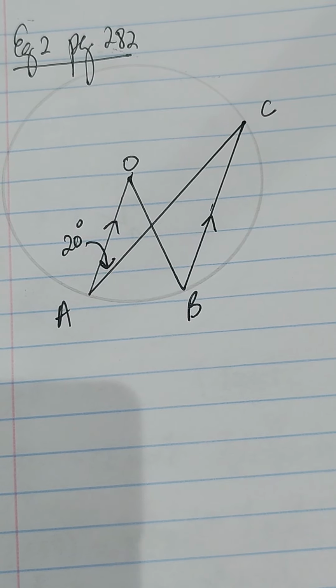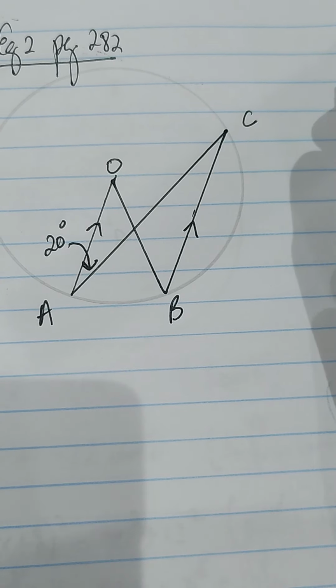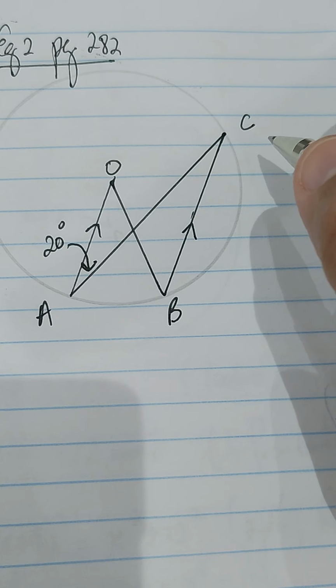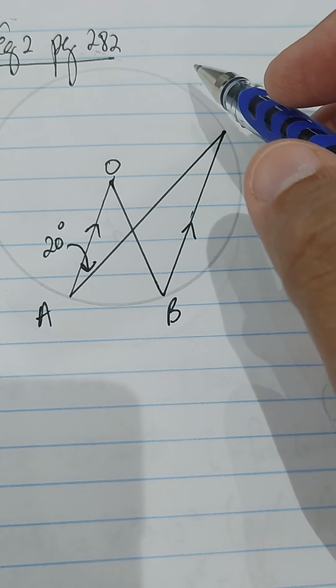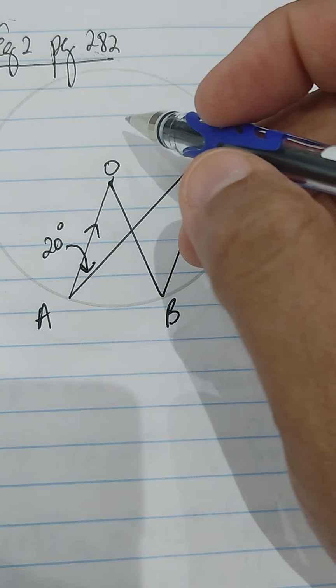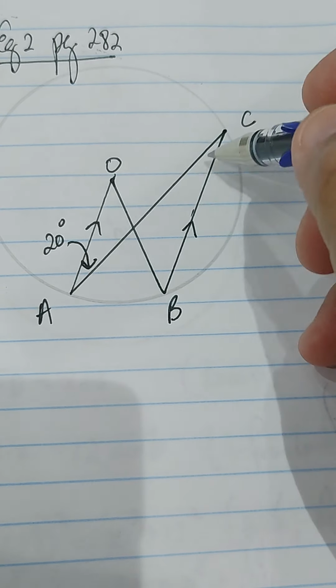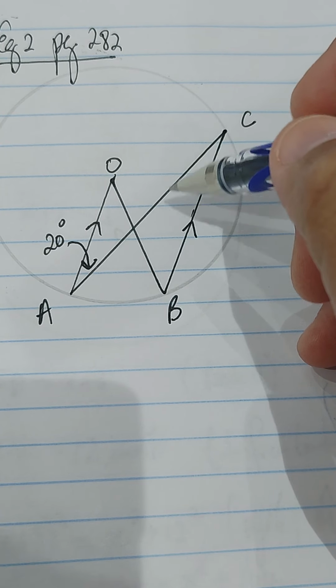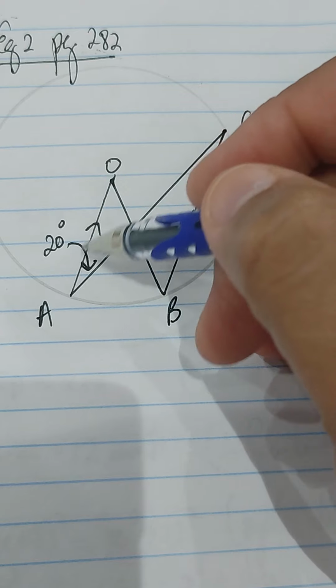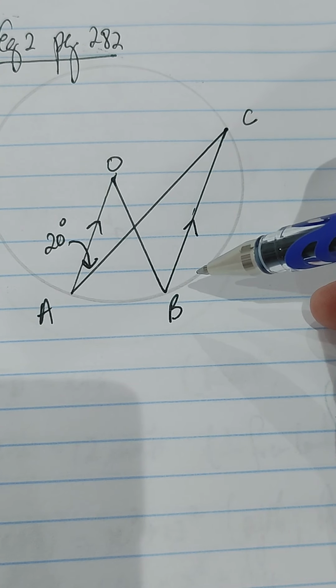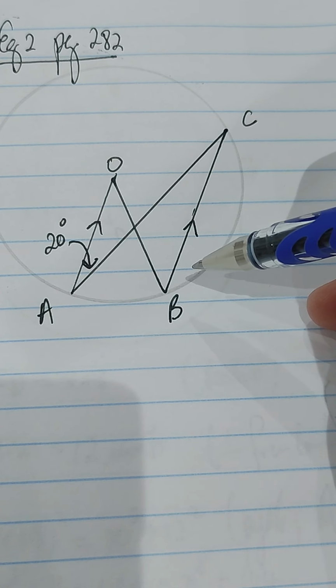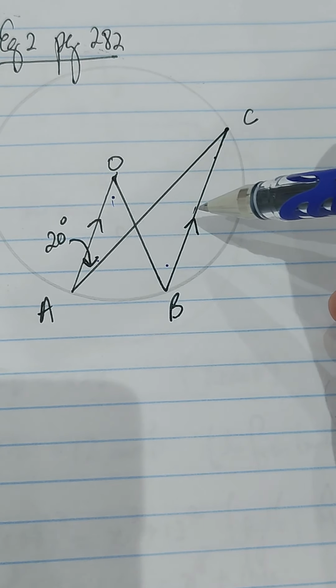Now we're looking at example 2 on page 282. We are given a circle center O, with points A, B, and C on the circumference. Then we are told that OA is parallel to BC. So if lines are parallel, we know that alternate angles are equal, so that angle and that angle are equal, as well as angle O with angle B, alternate angles are equal.